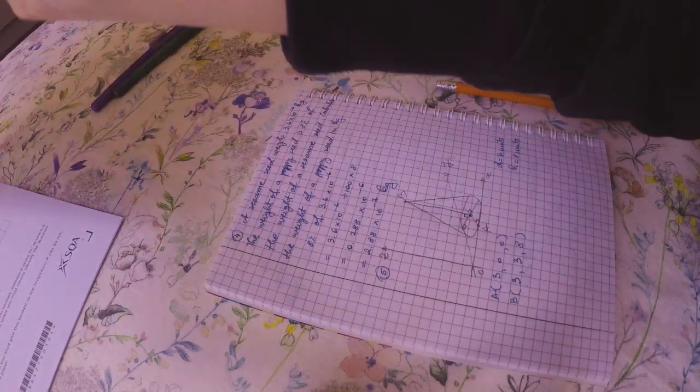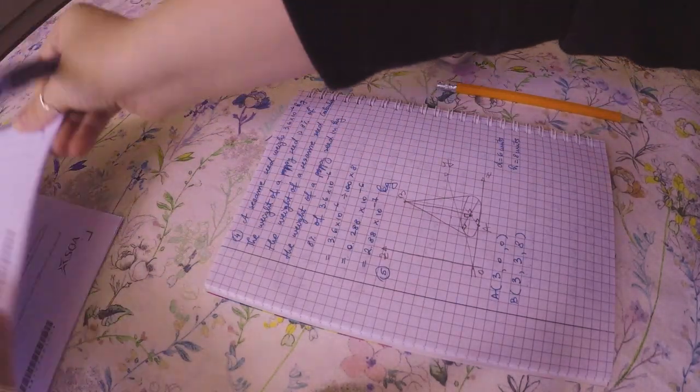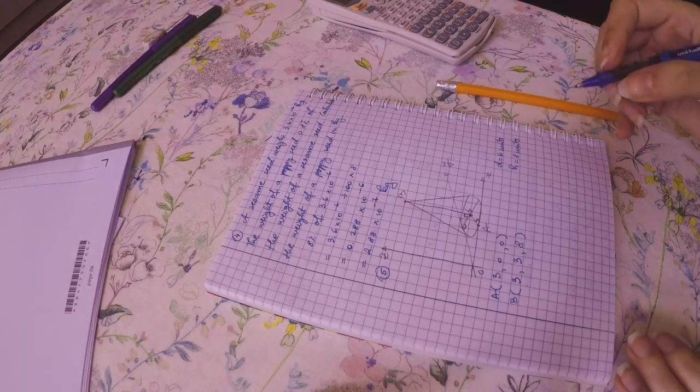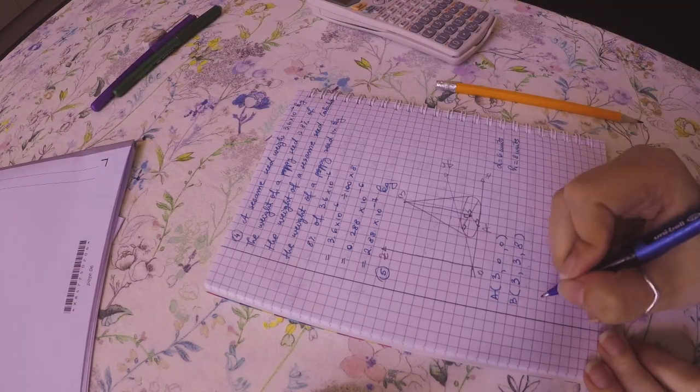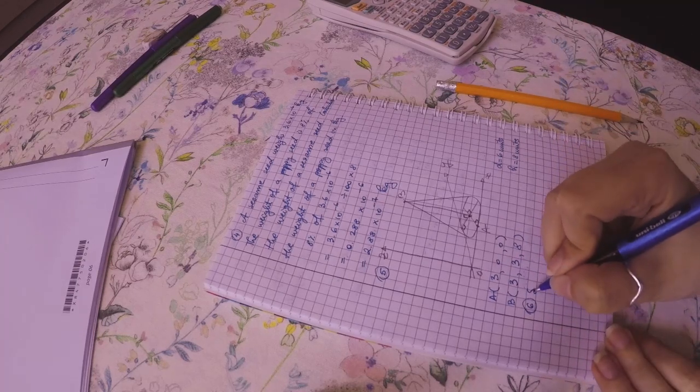And my drawing is quite bad, but I hope that made sense. I think I'm going faster than I thought I would be. Do I have enough space here? I think I will, because it's quite... So solve the equation.